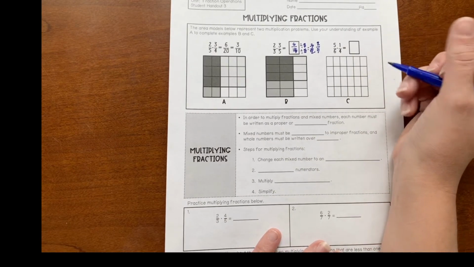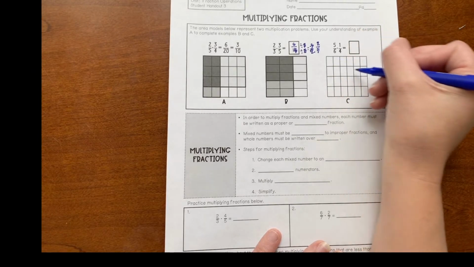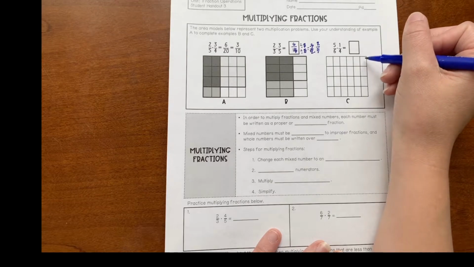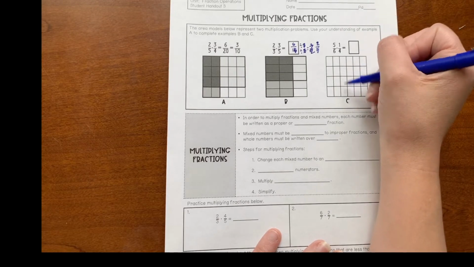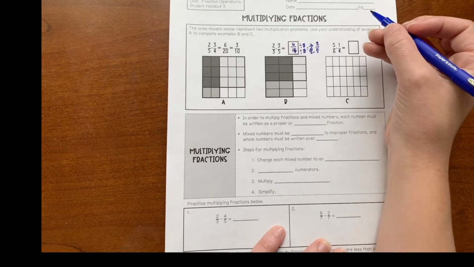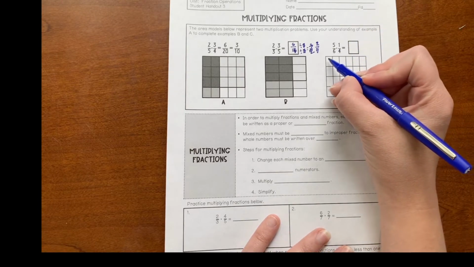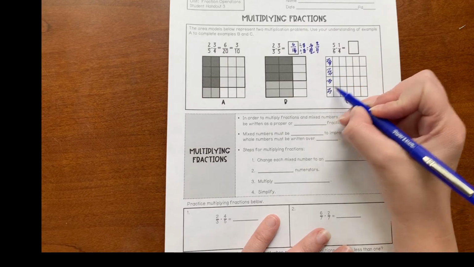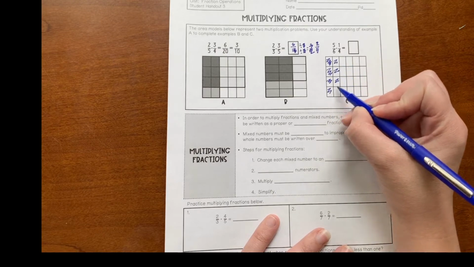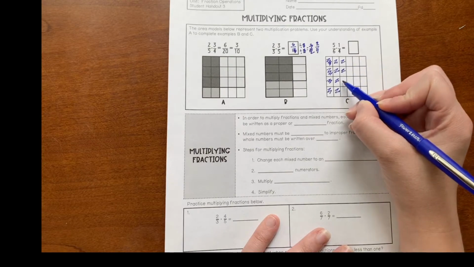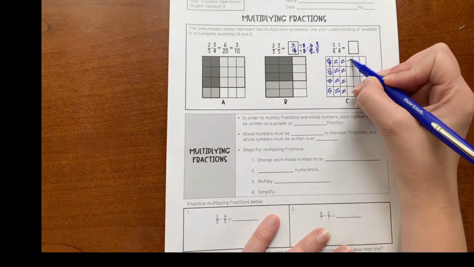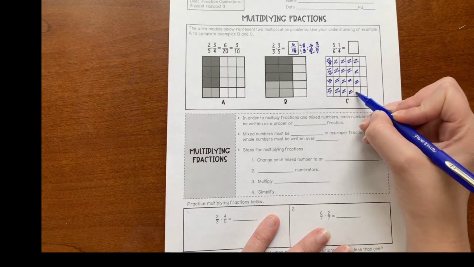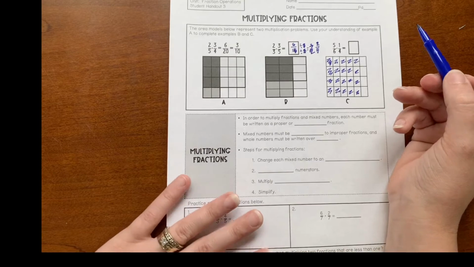Let's look at example C. So in example C, we have 1, 2, 3, 4 sections down, and we have 1, 2, 3, 4, 5, 6 sections across. So in this example, we're going to color in 5/6 to represent our first fraction. And then it says we have 1/4 section.